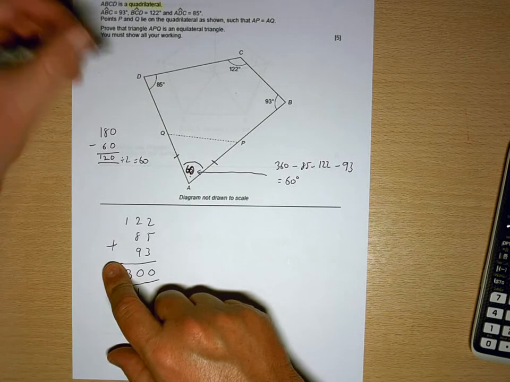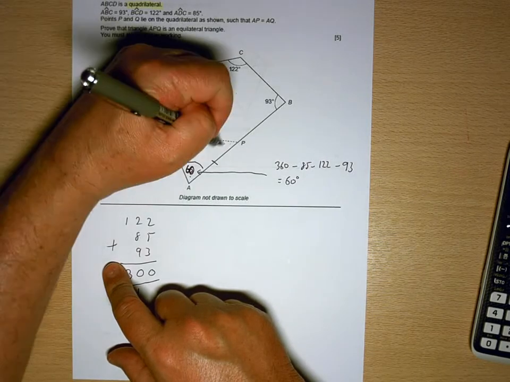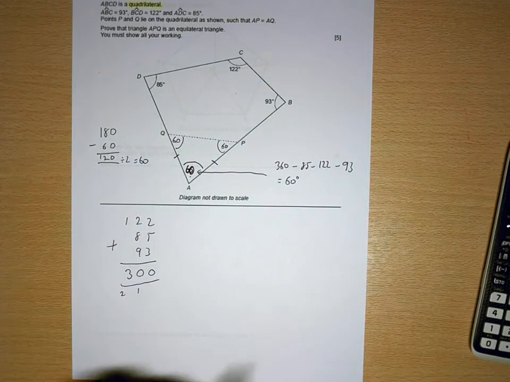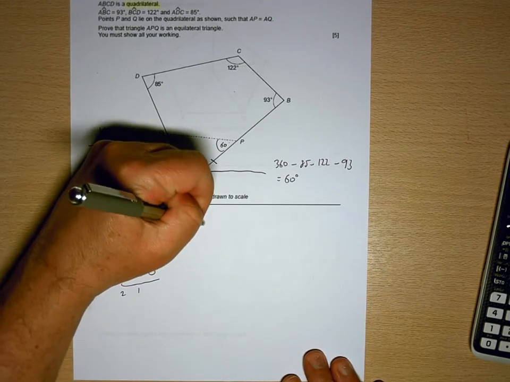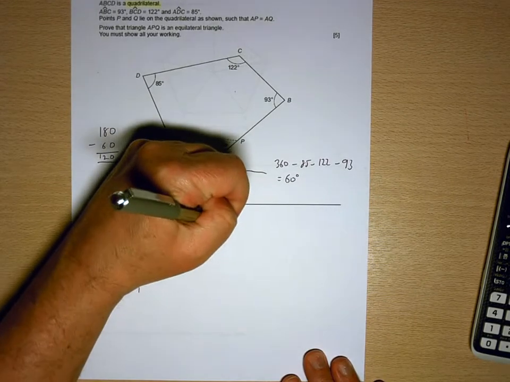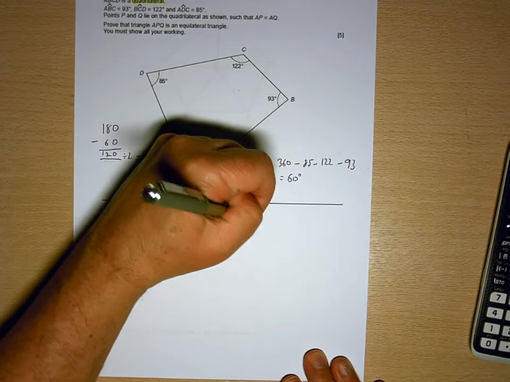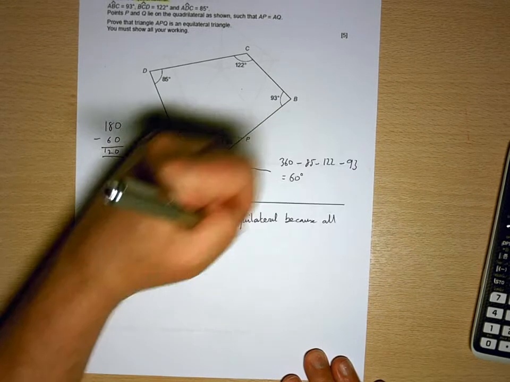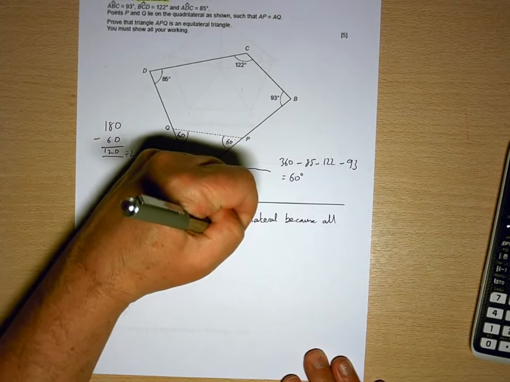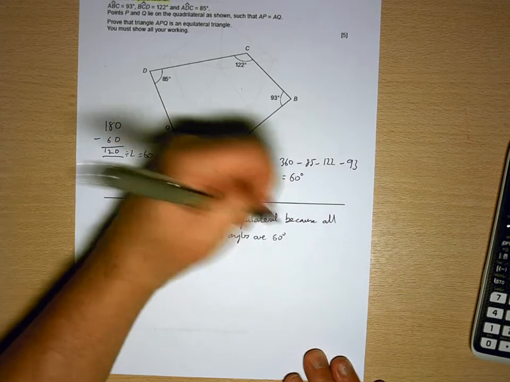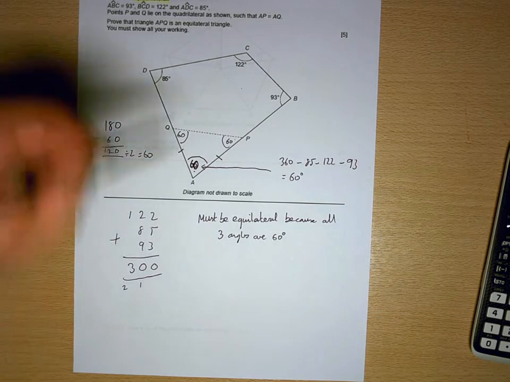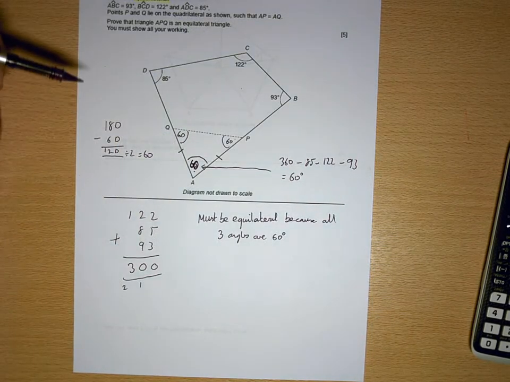So that angle is 60, and that angle is 60, which means it must be an equilateral triangle because all the angles are the same. Alright, so it looks horrible, but once you start making progress into it, things fall into place.